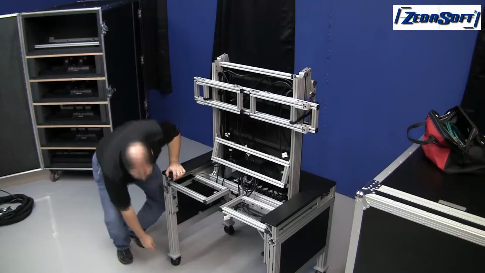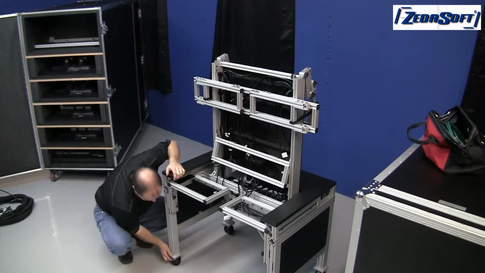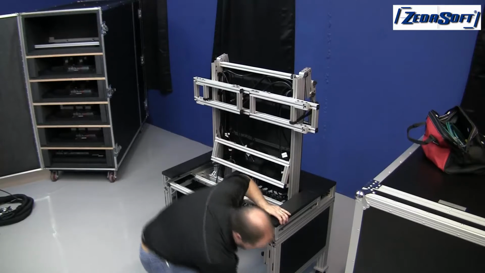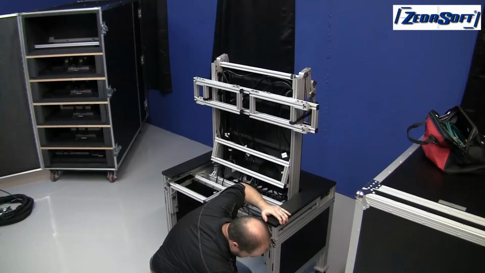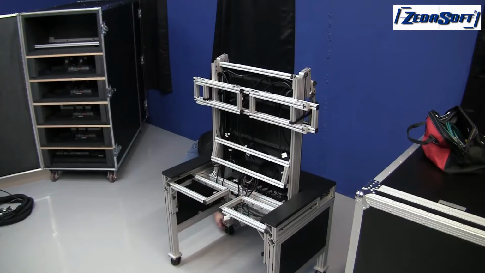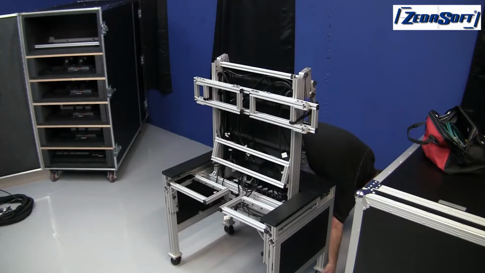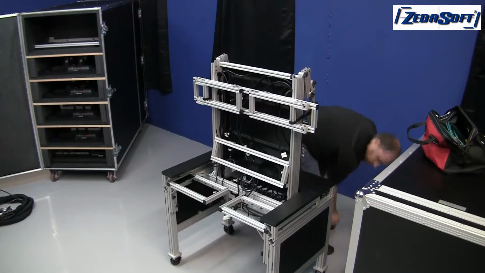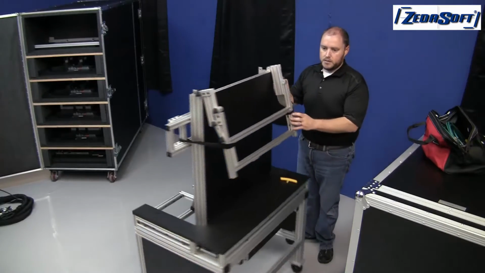And then lastly, we're going to bring the feet back up so the station is back on the rolling casters. 4 wheels. And the station is packed up and ready to go in the case.